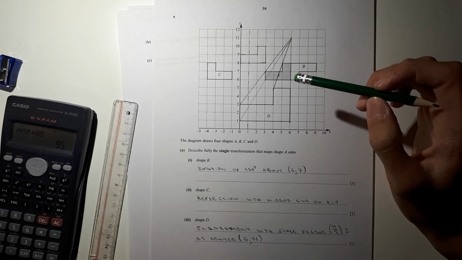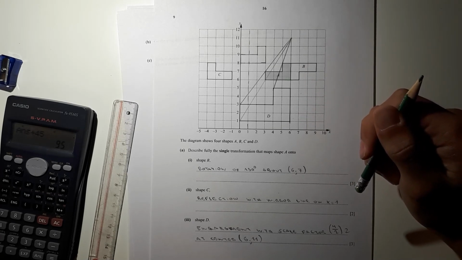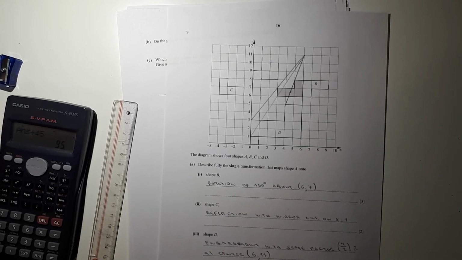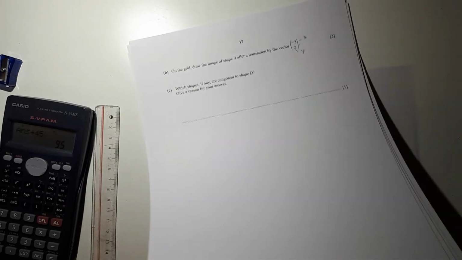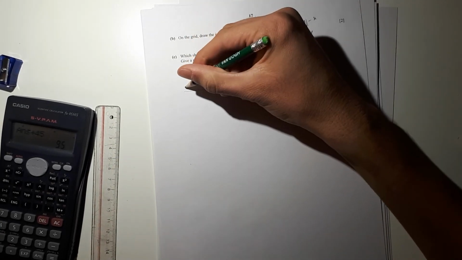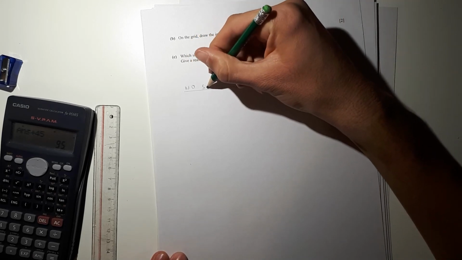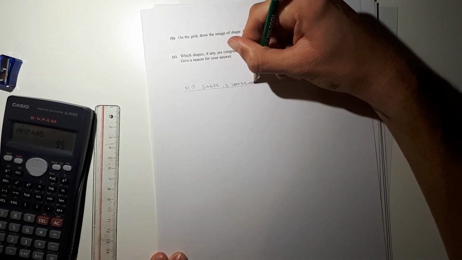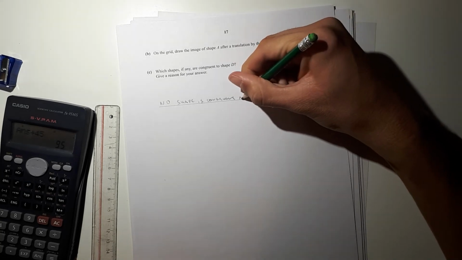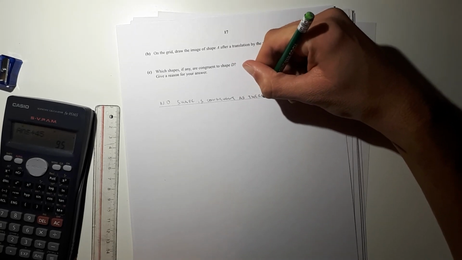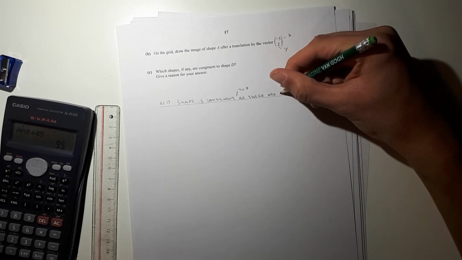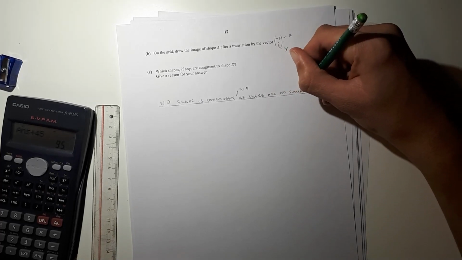Well, there is no shape congruent, as there are no shapes that have the same size as shape D, so I'm going to put: no shape is congruent to D, as there is no similar shape.